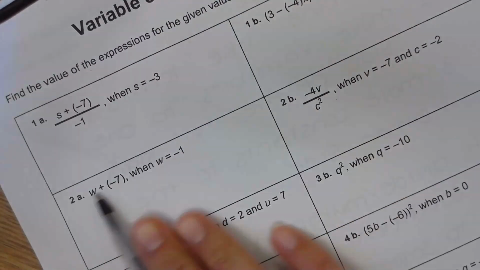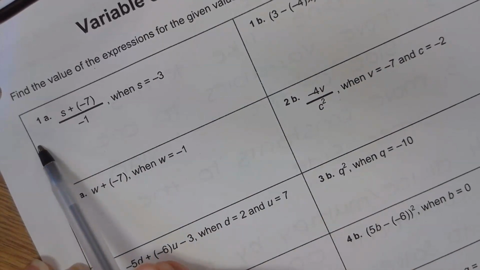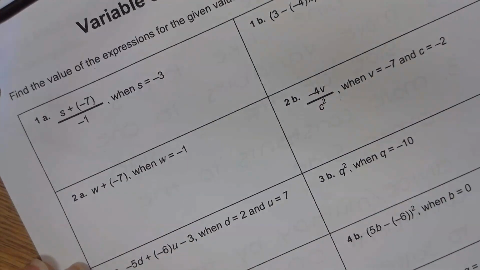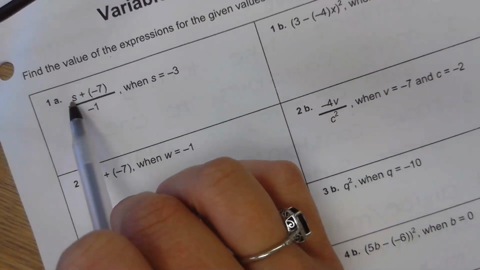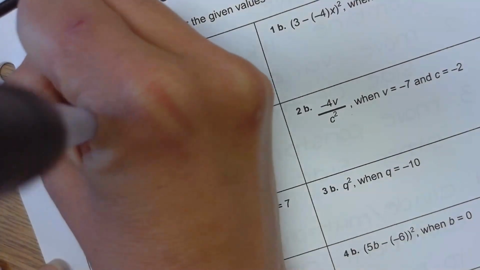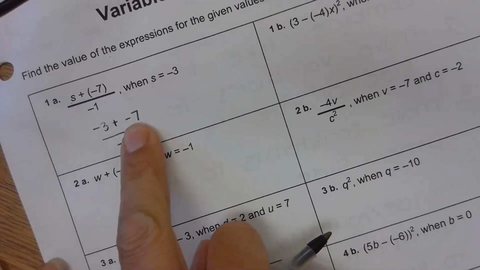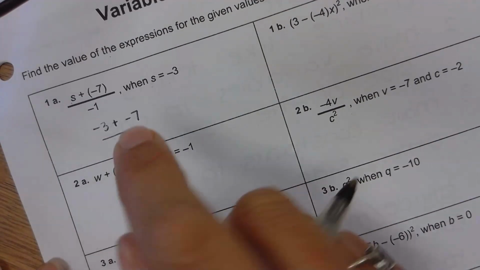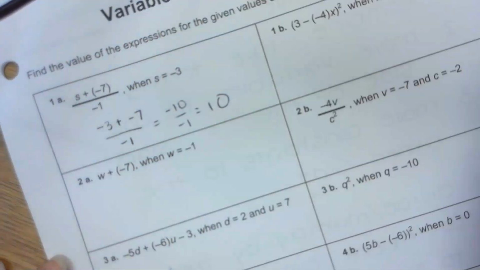What I wanted you to do on this front handout is literally take the value they gave you, replace it with the value in the problem, and simplify. So if they tell you S is -3, everywhere you have an S, you plug in -3. So you'd have -3 plus -7 over -1. -3 plus -7 is -10. -10 divided by -1 is 10.